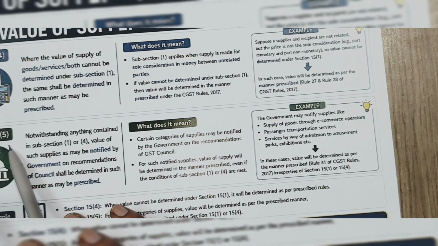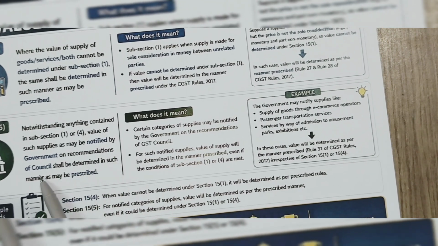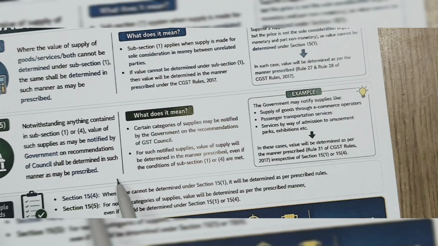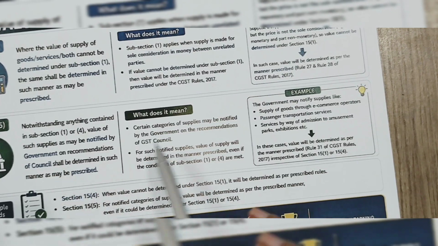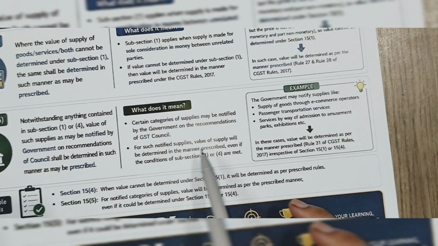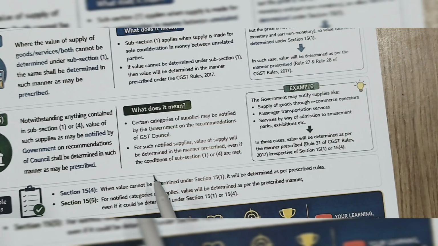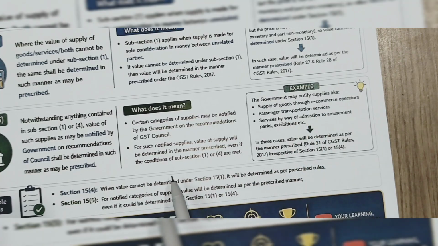Section 15 subsection 5, notwithstanding anything contained in subsection 1 or 4, the value of such supply will be notified by the government on the recommendation of the council and shall be determined in such prescribed manner. So what does it mean? It means any certain category of supply will be notified by the government on the recommendation of the GST Council. For those notified supplies, value of supply will be determined in the prescribed manner, even if the conditions of subsection 1 or 4 are met.